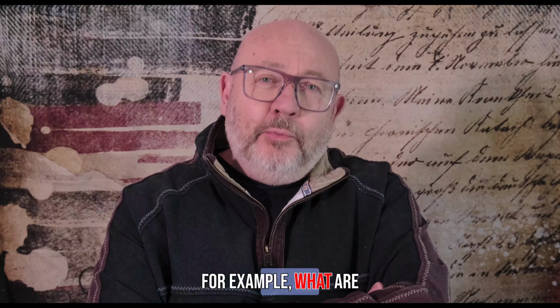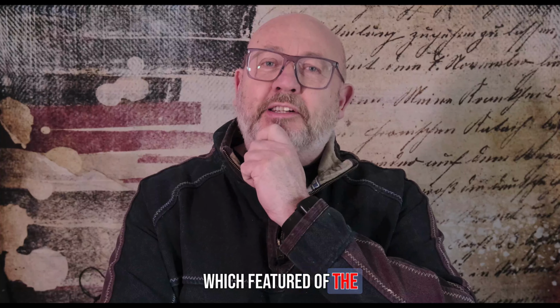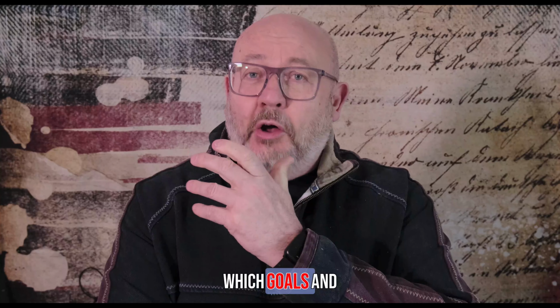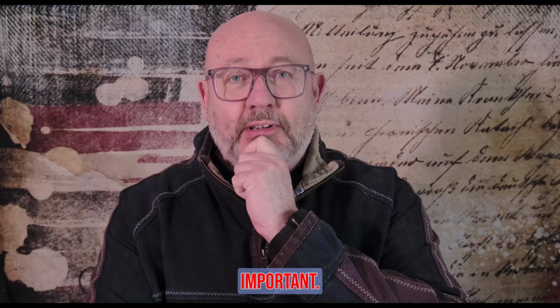We need to look at the organisational context. For example, what are the business goals the system must support? And at a more detailed level, which features of the system are most relevant to each goal? Which goals, and therefore features, are the most important, and which are less important?